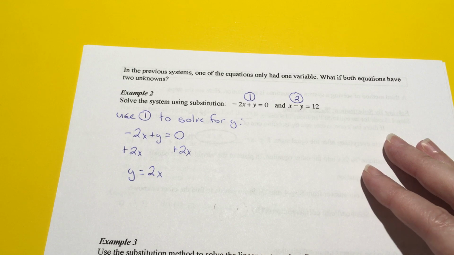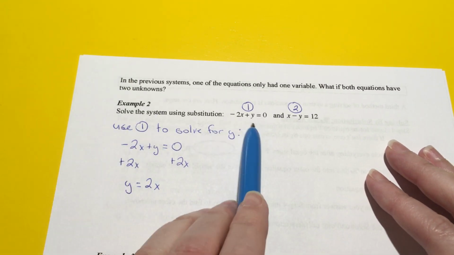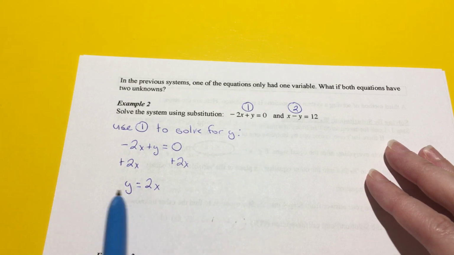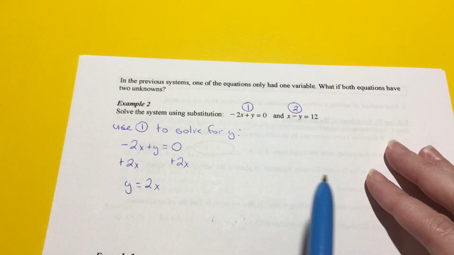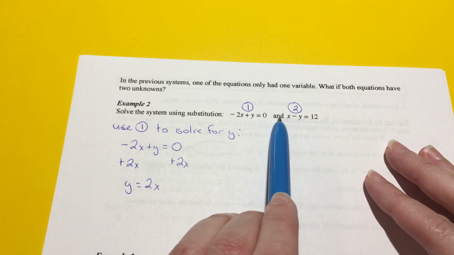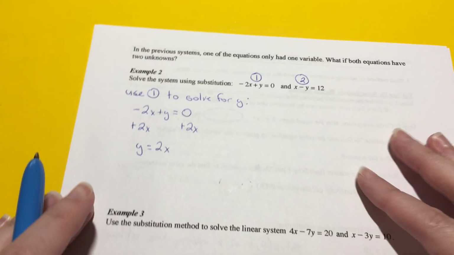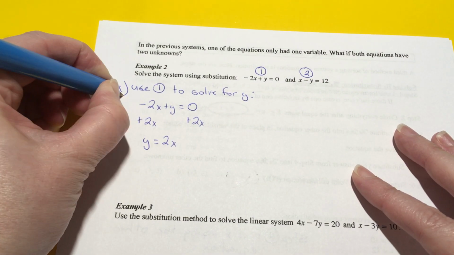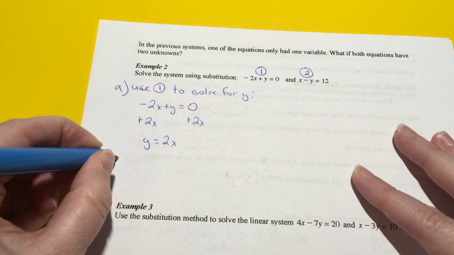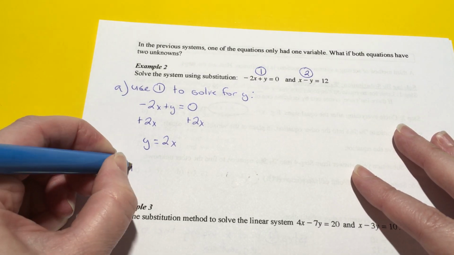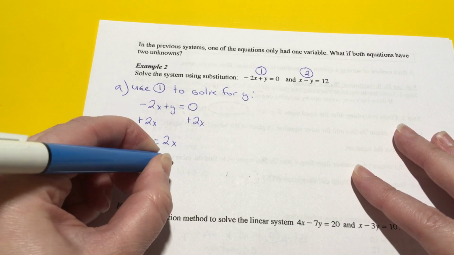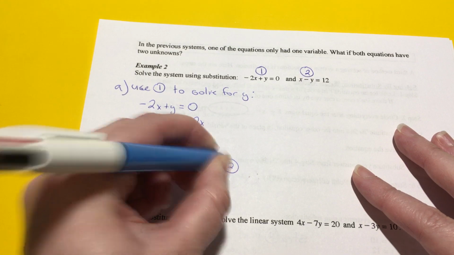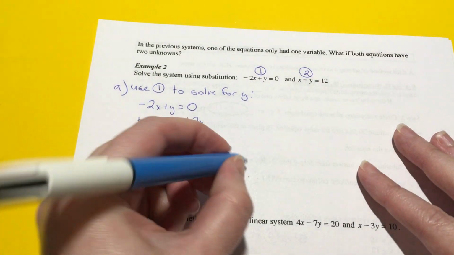So what I'm going to do now, because y is equal to 2x, I'm going to use that and put it into equation 2 for y. That way I'm going to find my x. So I'm going to call this step A. Step B, I'm going to put y equals 2x into equation 2 to find x.